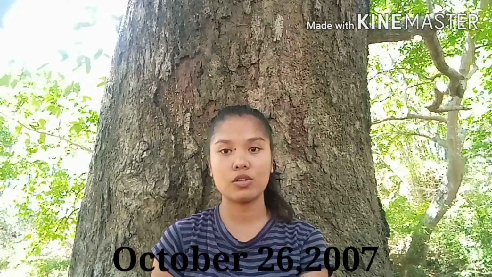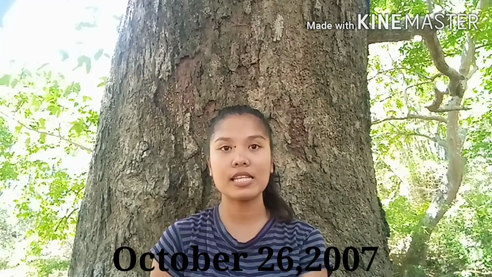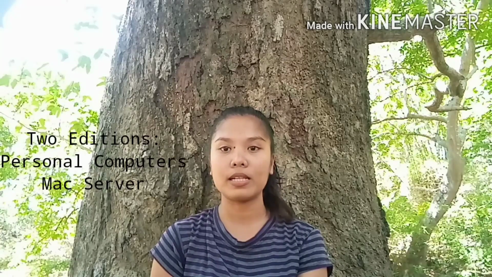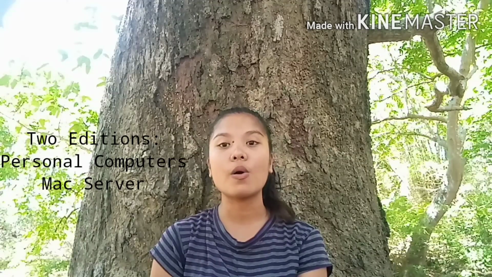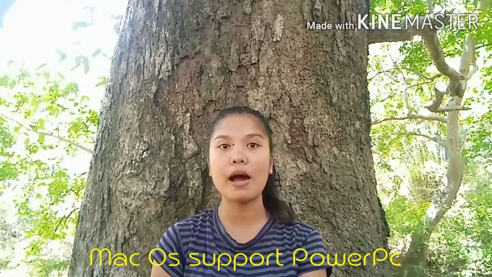Mac OS X Leopard was released on October 26, 2007 as the successor of Mac OS X Tiger version 10.4. It is available in two editions, a personal computer edition and a Mac OS X Server edition. Leopard was superseded by Snow Leopard version 10.6. Leopard is the final version of Mac OS to support the PowerPC architecture, as Snow Leopard does not.